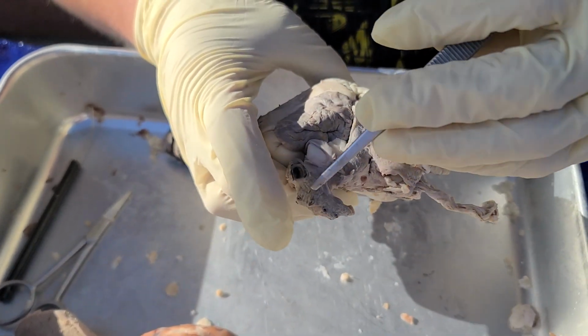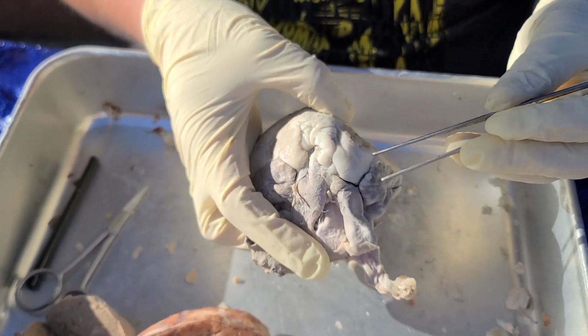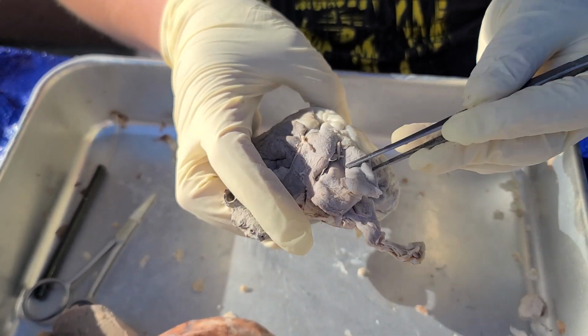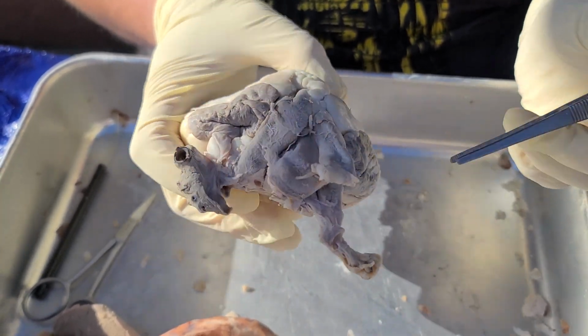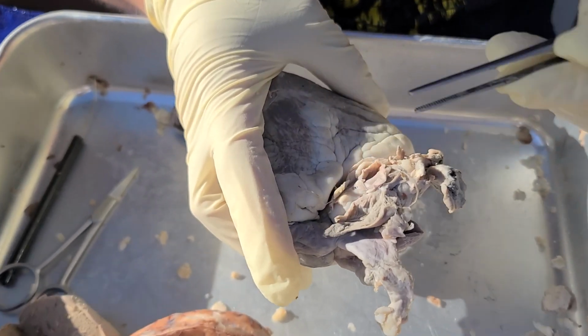We have the pulmonary veins, and the superior and inferior vena cava. The superior vena cava right here. The inferior vena cava is this gap right here. The rest of it also disappeared on me.